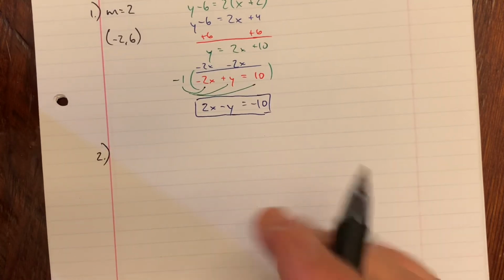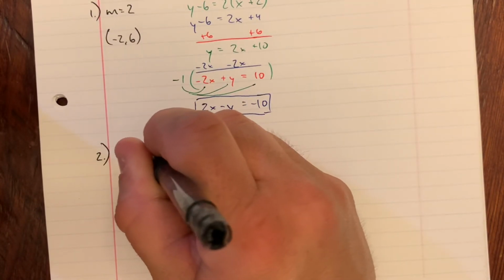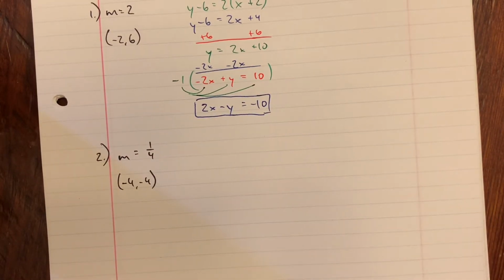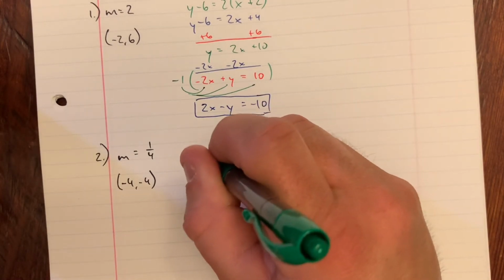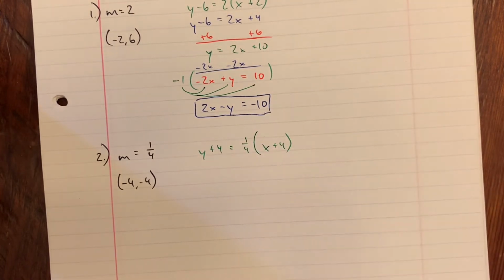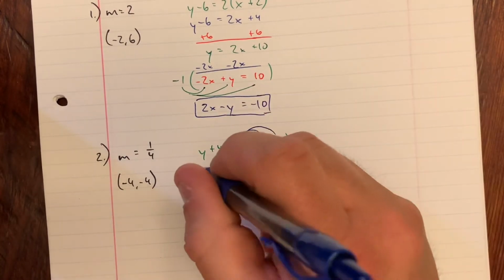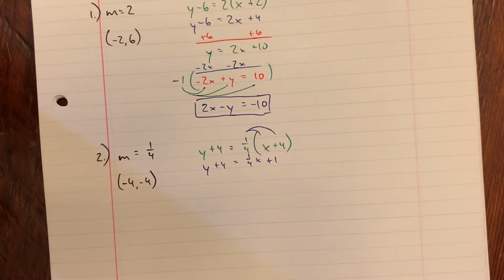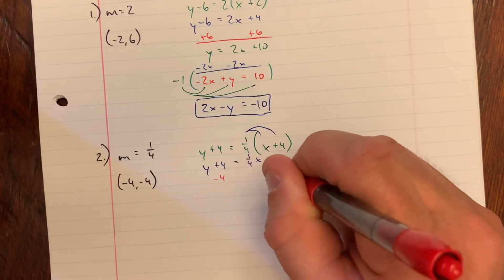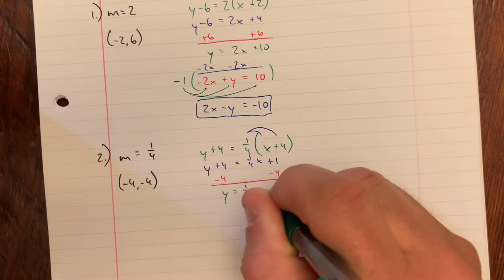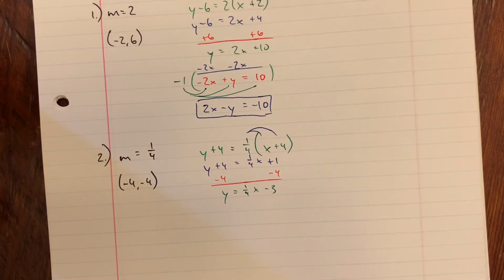So example 2. My slope is 1/4. And my point is -4, -4. So let's put this information into point slope. So y plus 4 equals 1/4 times x plus 4. Let's distribute. And you get y plus 4 equals 1/4 x plus 1. Let's subtract 4 from both sides. And we're left with y equals 1/4 x minus 3 here in slope-intercept form.